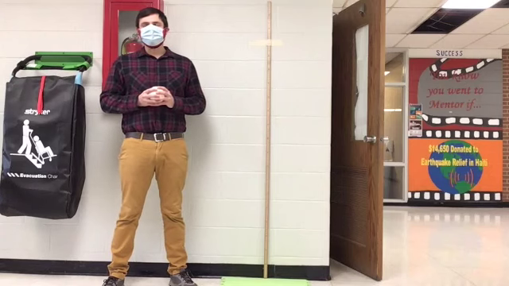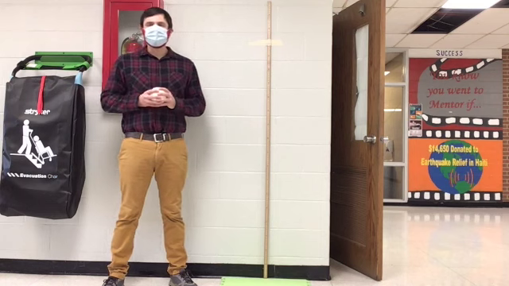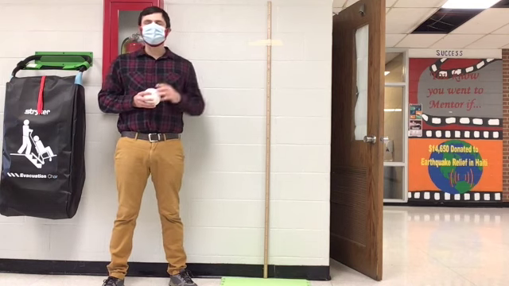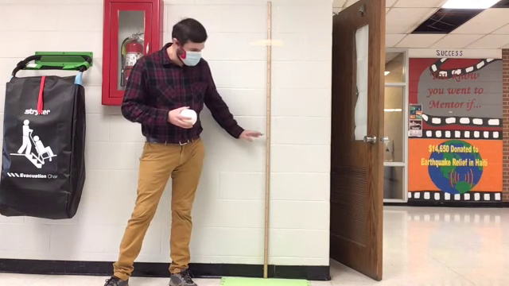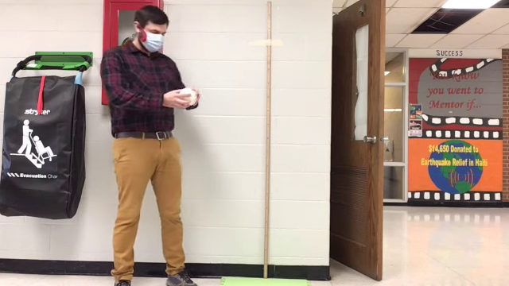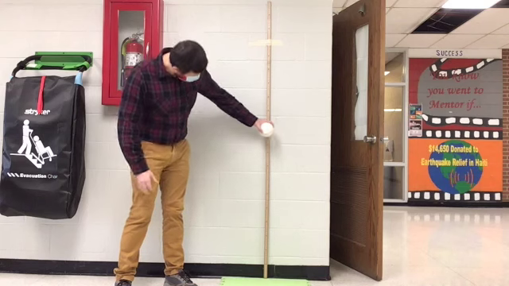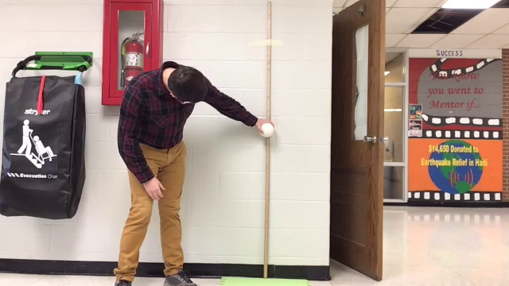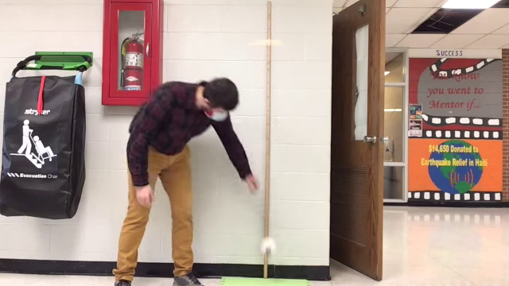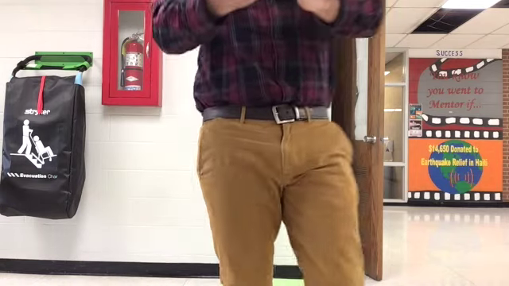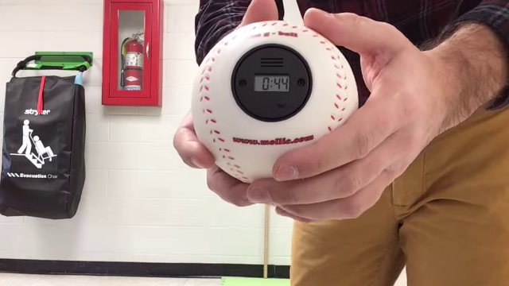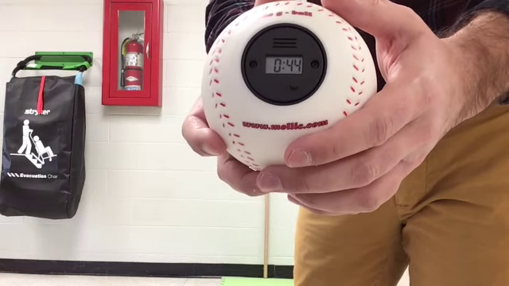All right, so we just got our drops from half a meter. We're going to be moving on to 1 meter. So we're going to do 3 drops from 1 meter, which is right here. All right, so drop 1 from 1 meter. 3, 2, 1. All right, so our first time is 0.44 seconds.